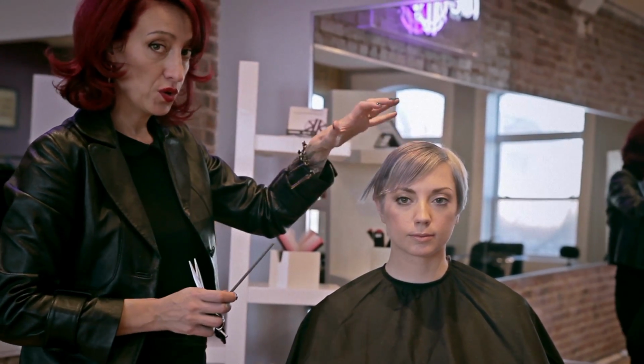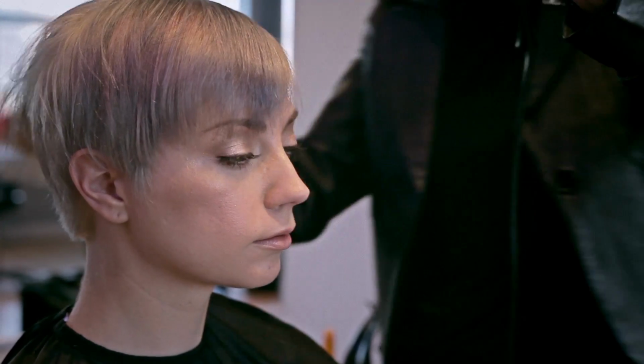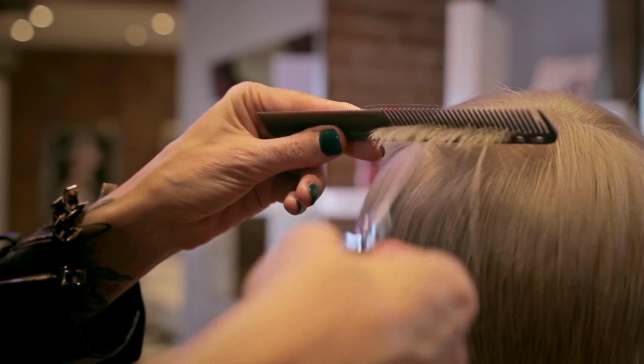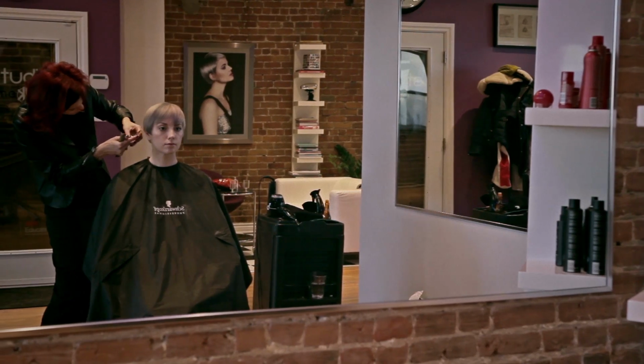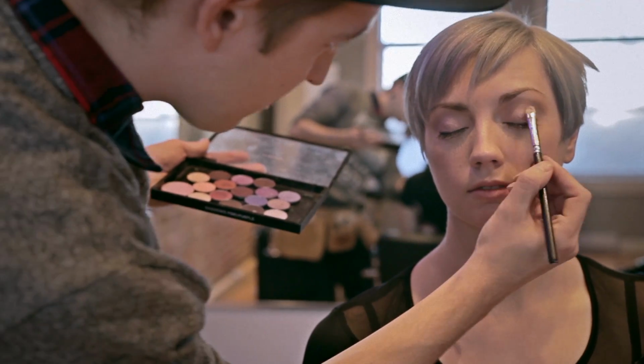Now I'm going to blow dry her hair. I'm going to finish it smooth at first. I'm going to do my finishing, slice cutting, do everything that I need to do to get the amount of texture that I need based on her type of hair. And then we're going to play around with it and have a second look after. So we're going to blow dry it and do the finishing after.